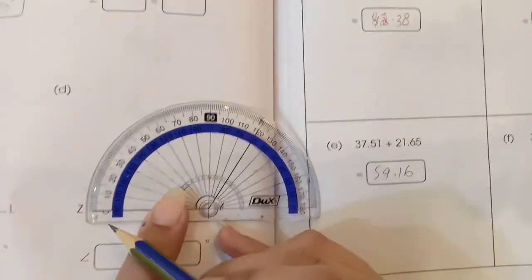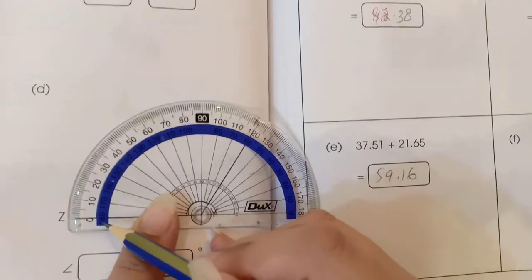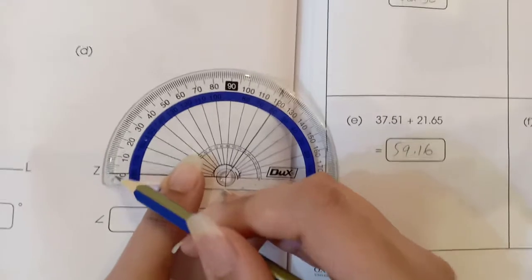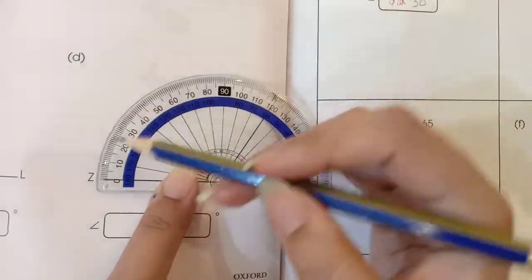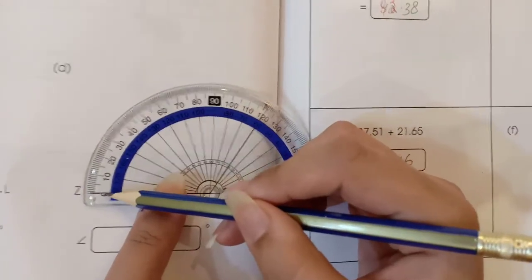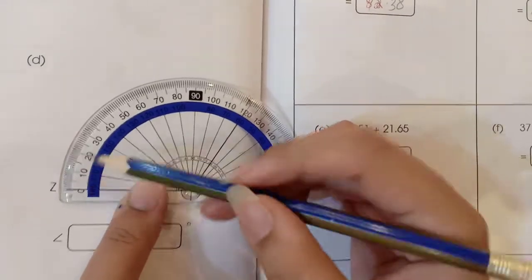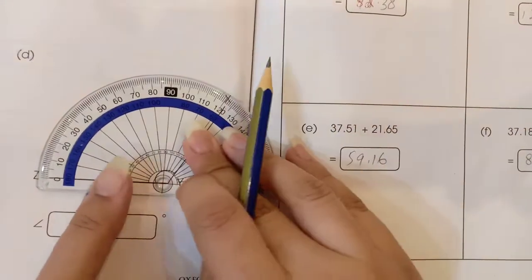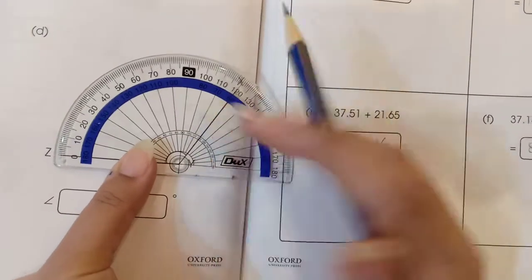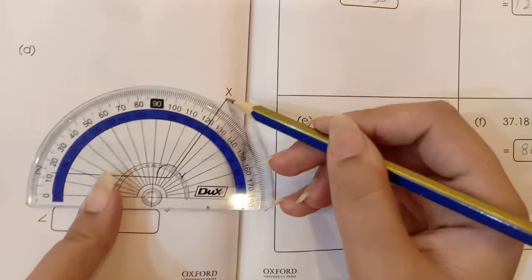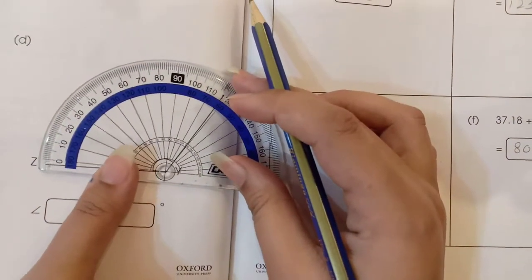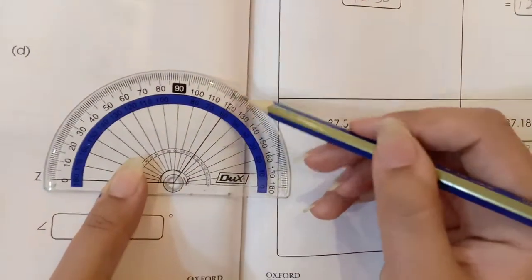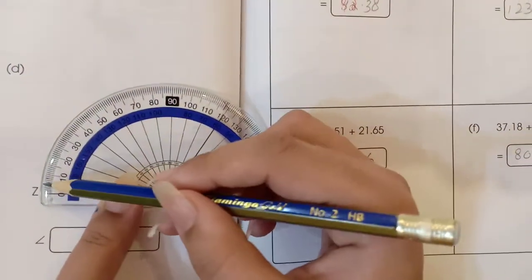Now the angle was opening from this side. You will look here at the inner scale, it is 180 degrees, and at the outer scale this is 0 degrees. So we will choose the outer scale, because we had 0 at that scale. So we will move along the outer scale, and this line is giving us the reading of 120 degrees on the outer scale where this line is intersecting. So the measurement of this angle is 120 degrees. We chose the outer scale here.